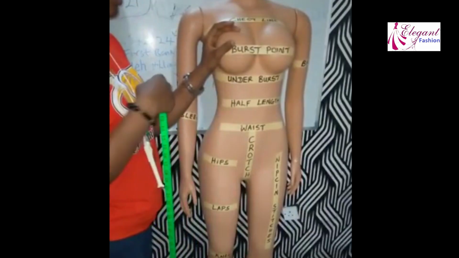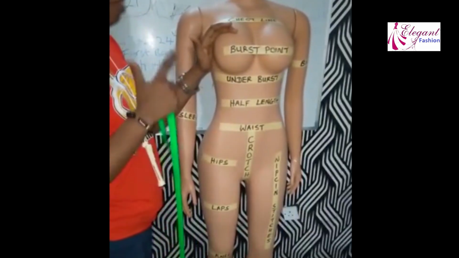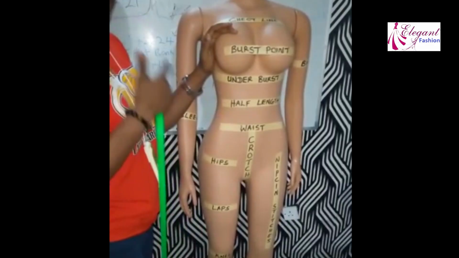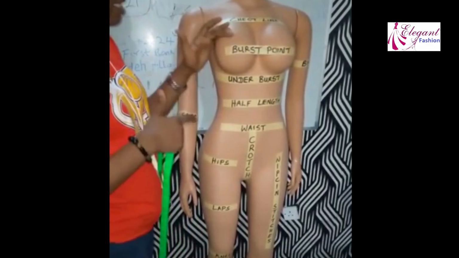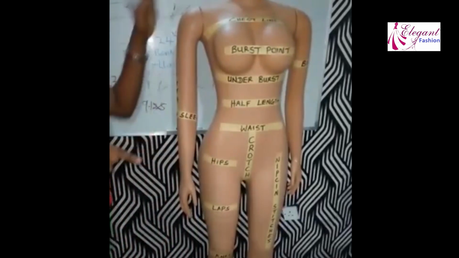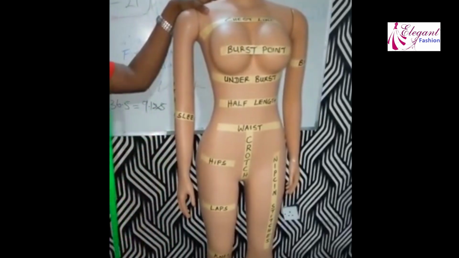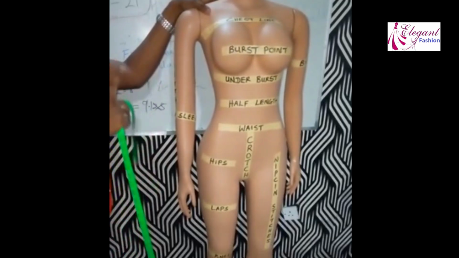And this nipple to nipple distance, we use it for our dart distance. We use it when we're putting dart in our dress. And also for the bustier, you need shoulder measurement. Every dress that you're making, you need shoulder measurement.